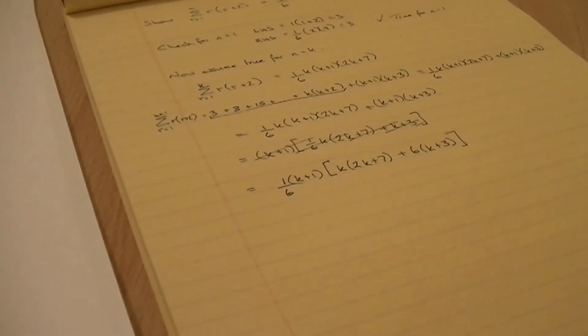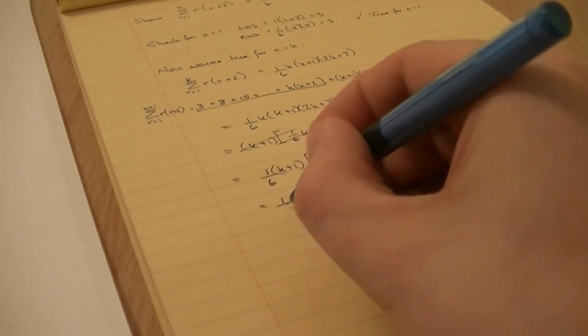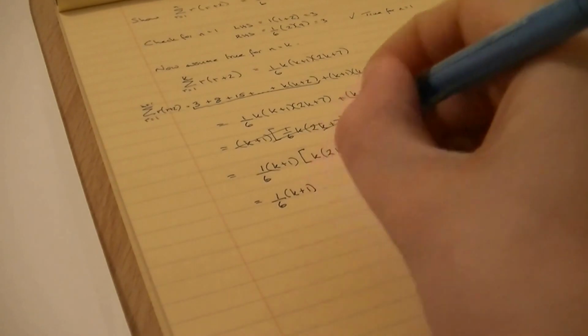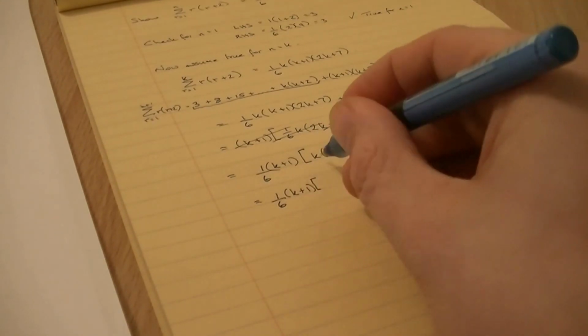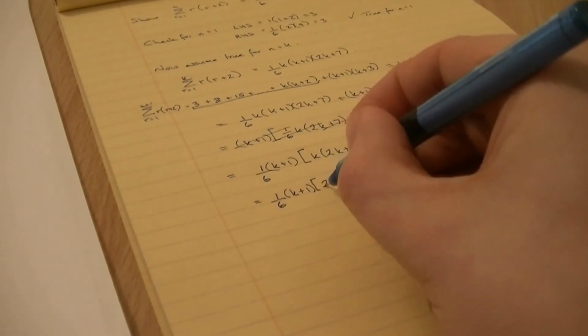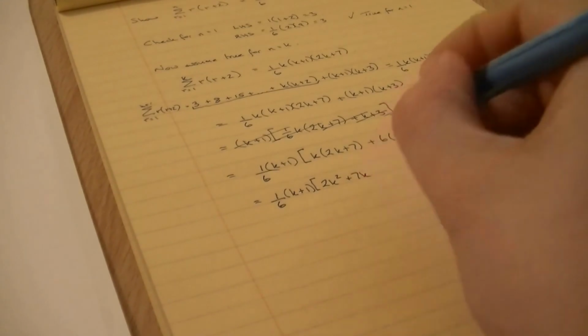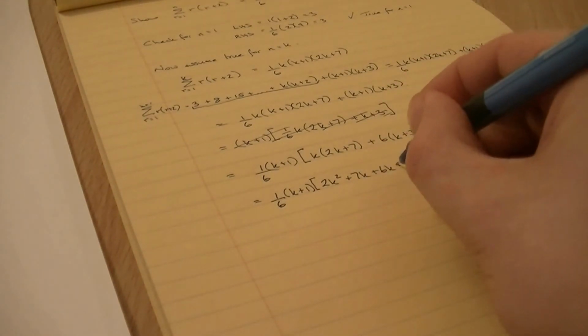Okay, so it's equal to 1/6 k plus 1. We'll expand the brackets. You're going to have 2k squared plus 7k plus 6k plus 18.